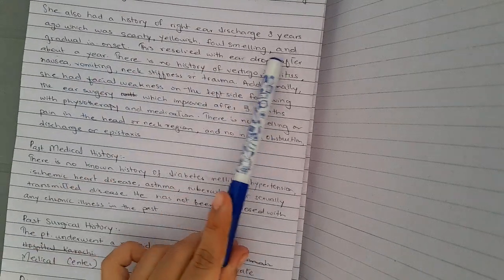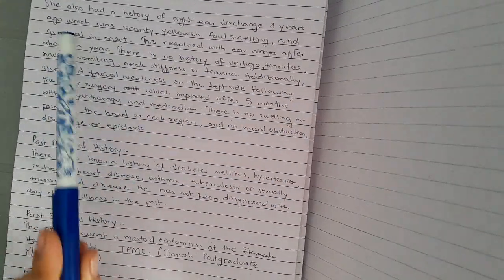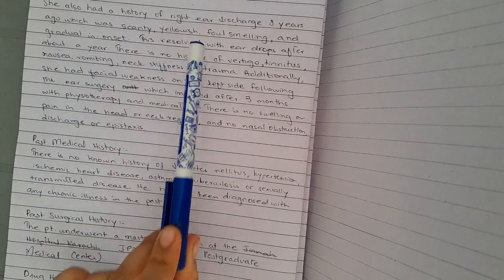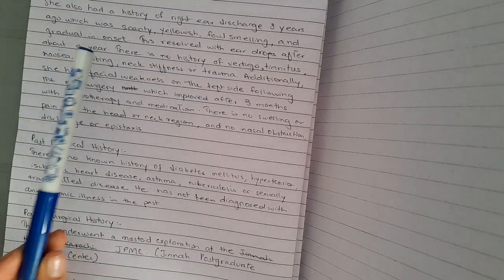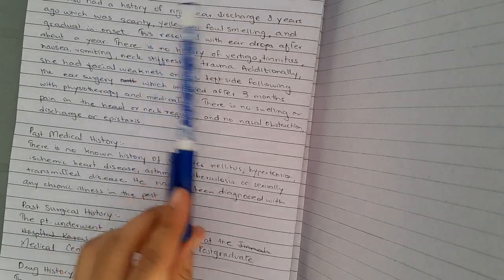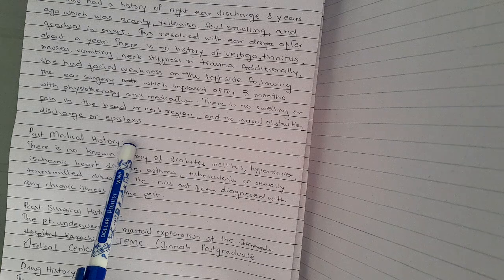She also has a history of right ear discharge 3 years ago, which was scanty, yellowish, foul smelling, gradual in onset. So you have to mention the onset, the characteristics, color, smell, etc. Okay, and the duration, the time, the quantity, everything. So she had the history of right ear discharge, but this also resolved. Okay, so that is why I mentioned this in the end.